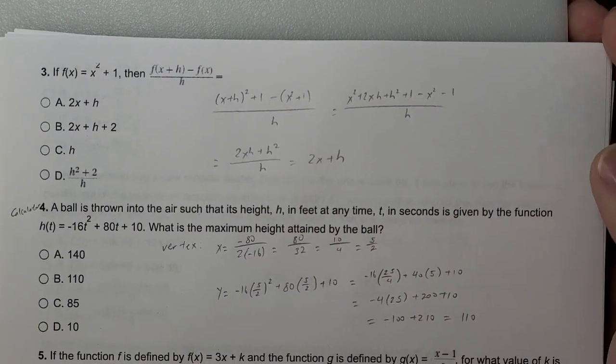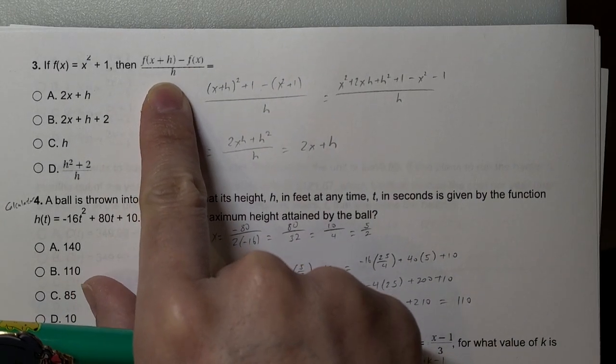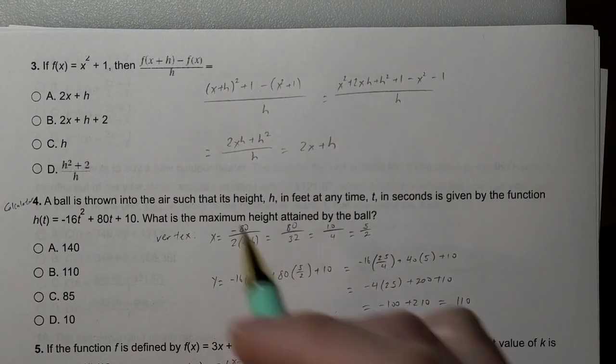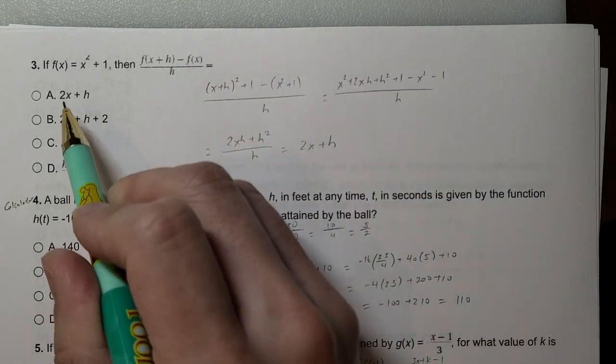This one says if f of x is x squared plus 1, then this difference quotient, f of x plus h minus f of x over h, is equal to what? If you, for some reason, know calculus, this is almost the derivative. We just don't take the limit as h pushes to 0. So you can already tell the answer should be A.